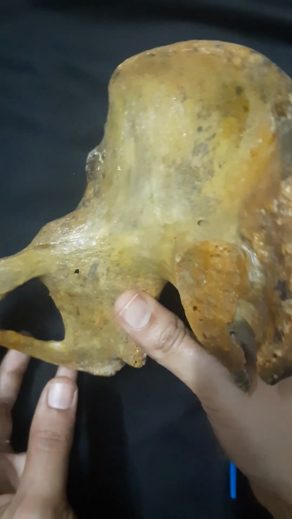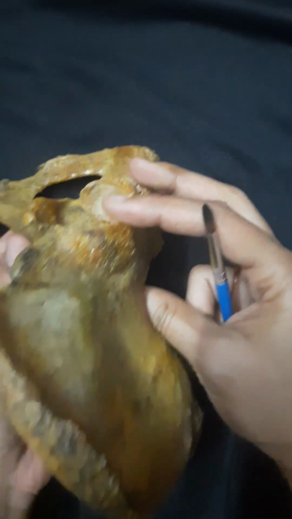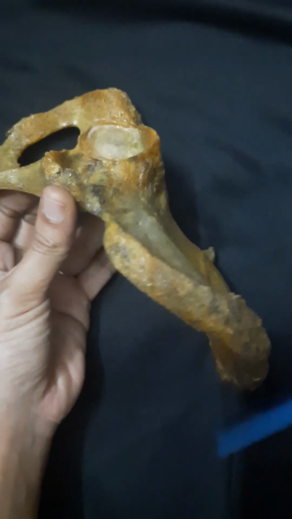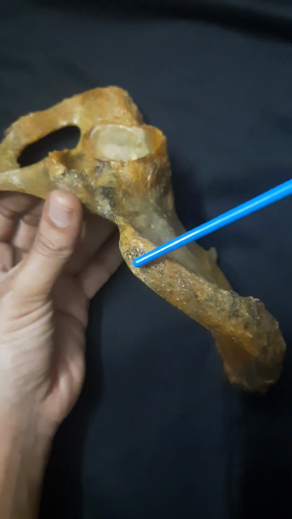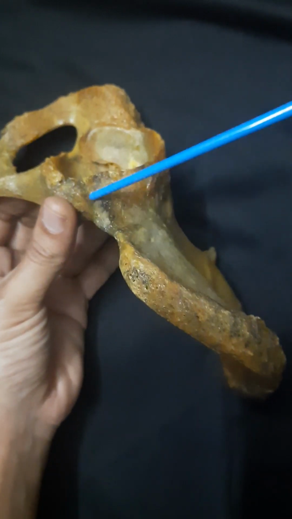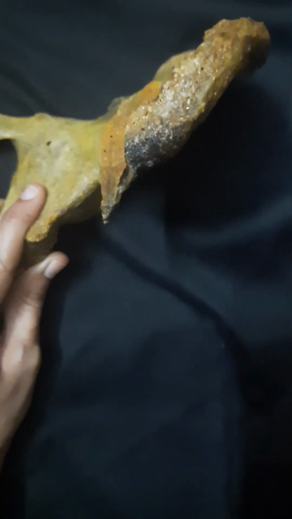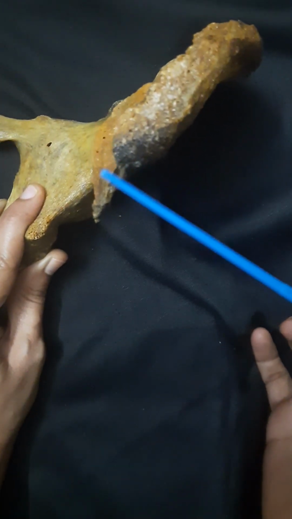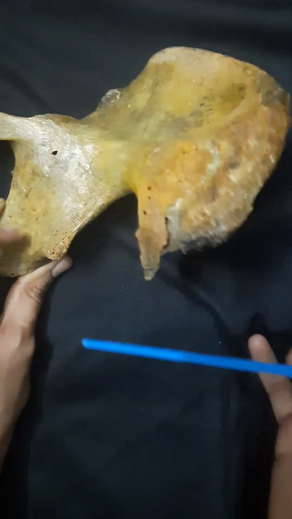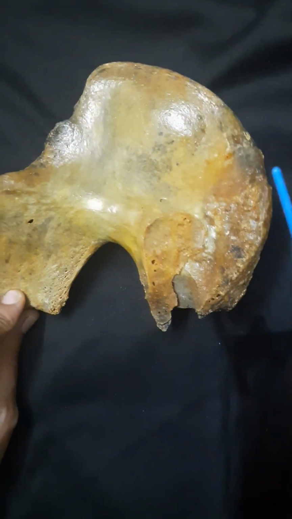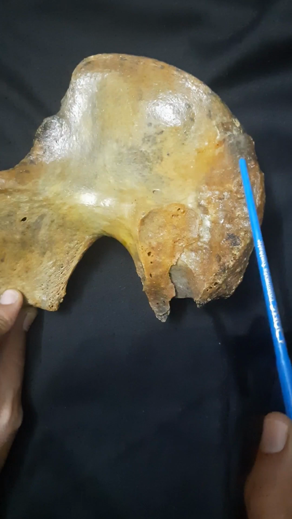This ilium has three borders: anterior border, which falls into the acetabulum, behind posterior border, which falls into the greater sciatic notch, medial border.